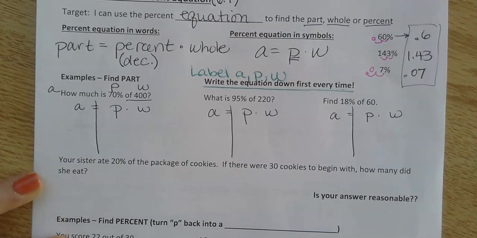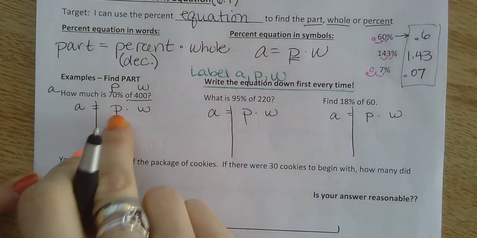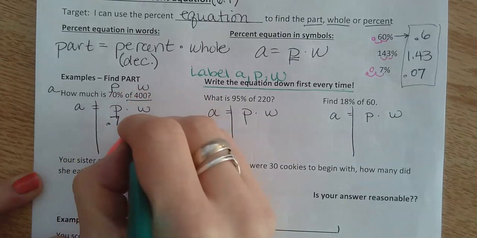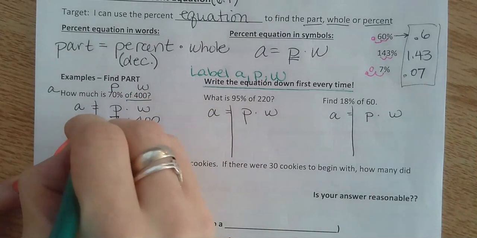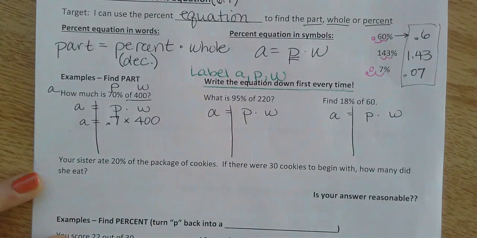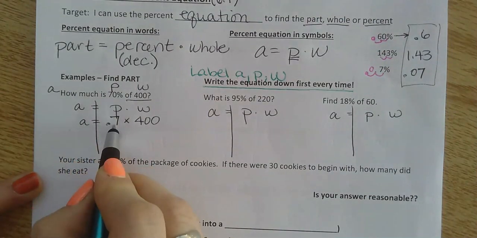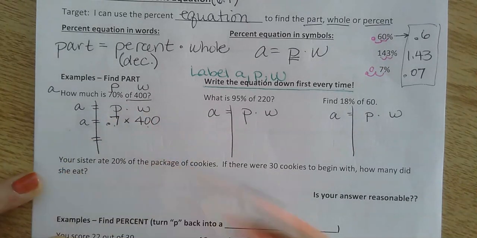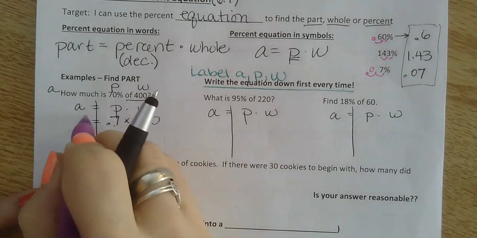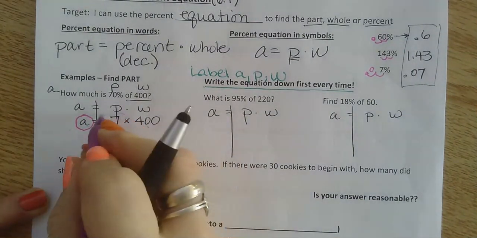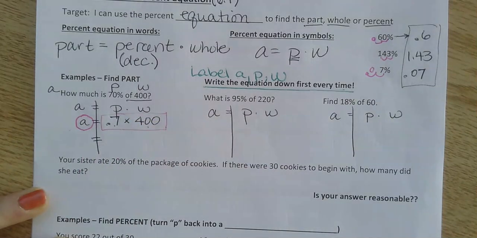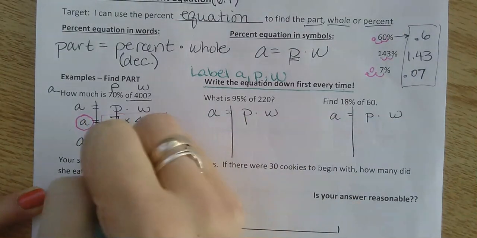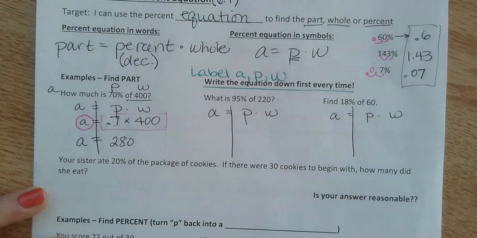Then plug in what we know. 70%, but I have to write it as a decimal. 0.7 times W, 400. Remember, one step at a time and bring everything down. So I've substituted in for P, substituted in for W, copied my equation, and now I'm ready to just type this in. Well, because A is already by itself, I'm just going to type this into my calculator and get an answer. So when I type in 0.7 times 400, I get A equals 280.